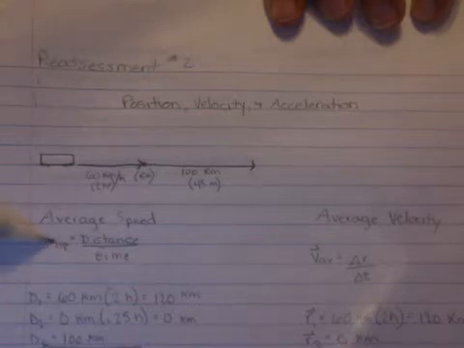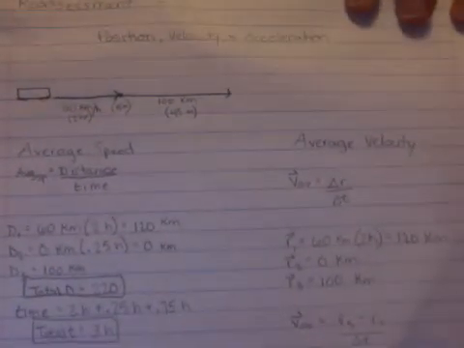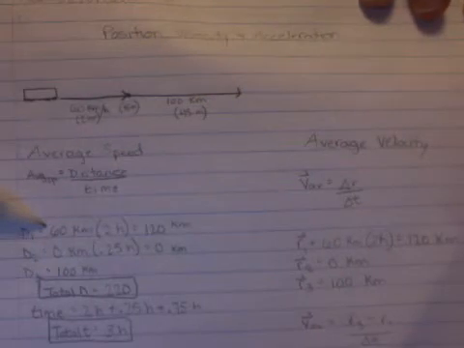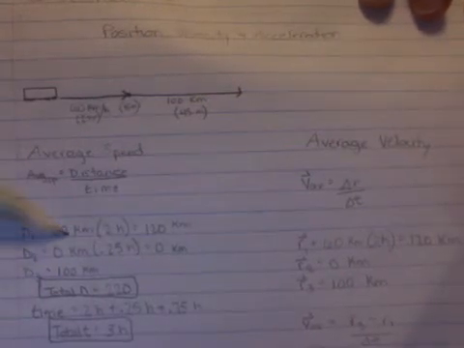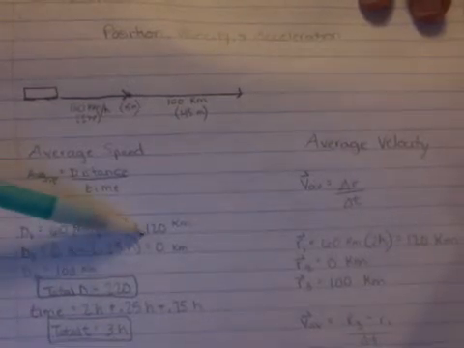To find the average speed, you do distance over time. We can find the distance by breaking it down into 3 parts. First, we have our distance number 1. We went 60 kilometers per hour for 2 hours. So multiply 60 times 2 and you get 120.